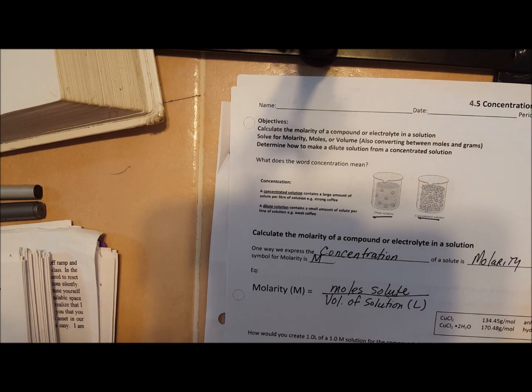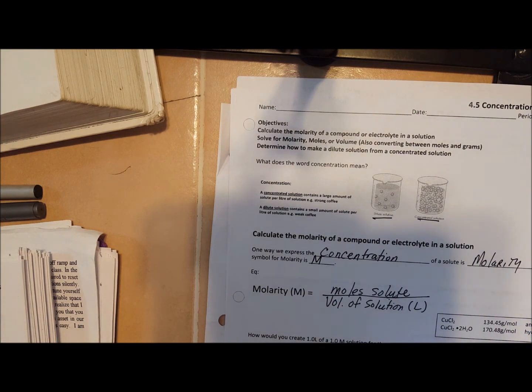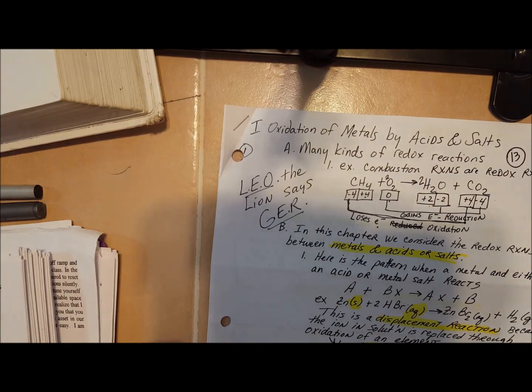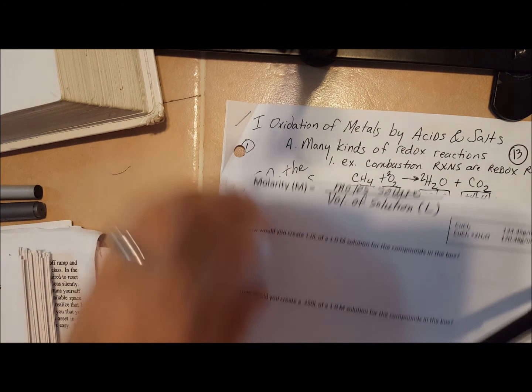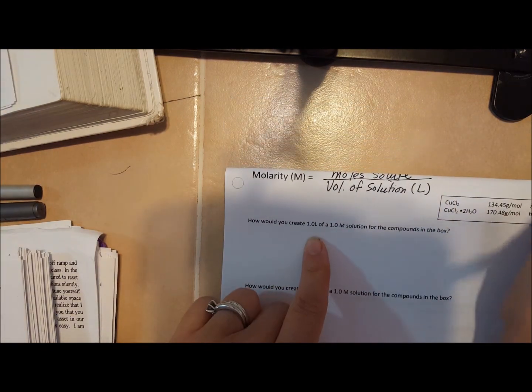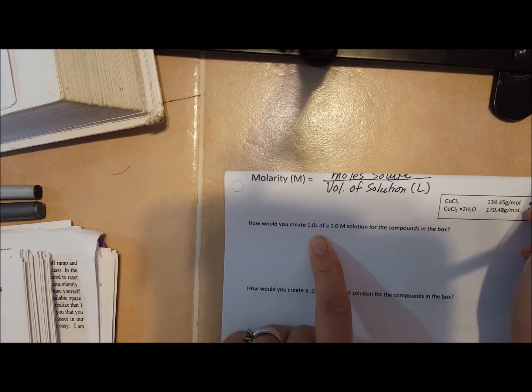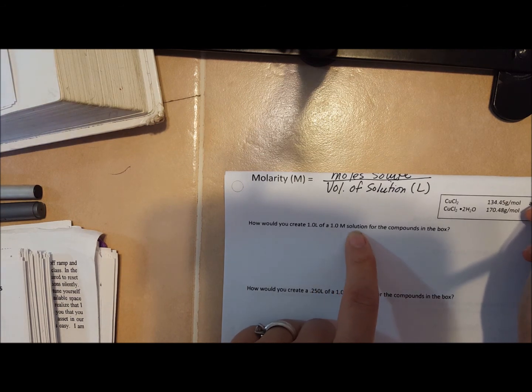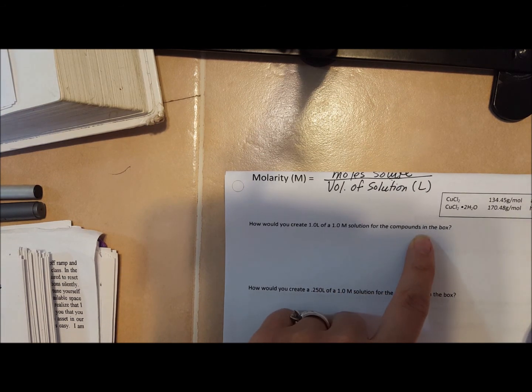Now, the first problem is, how would you create 1 liter of a 1 molar solution for the compounds in the box?